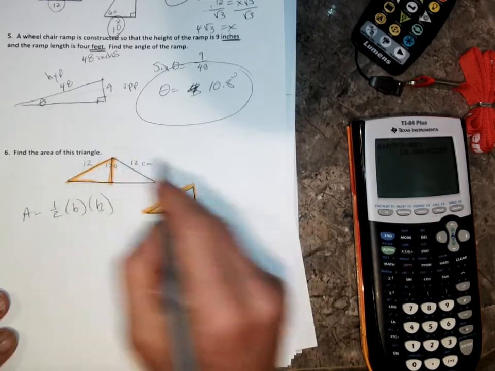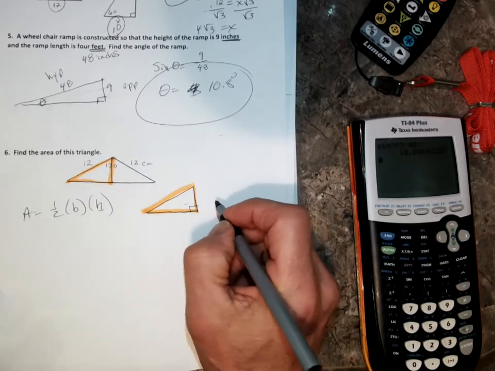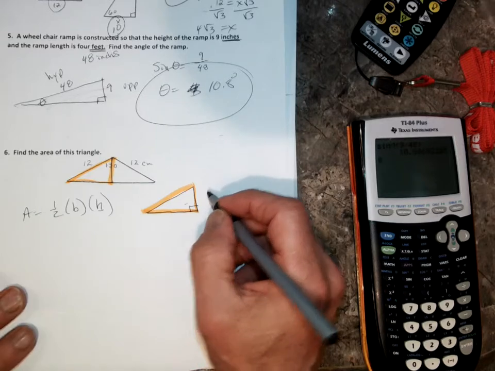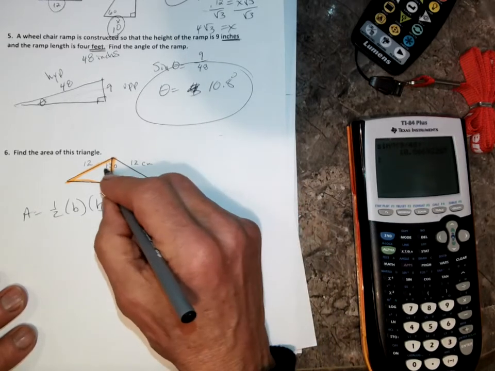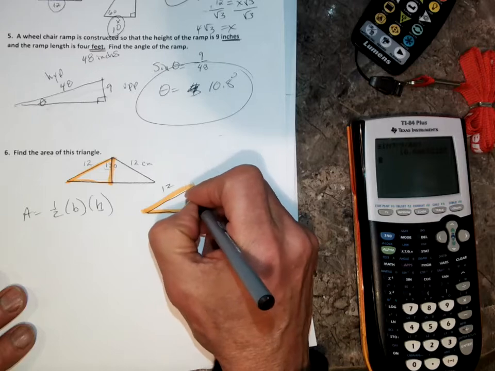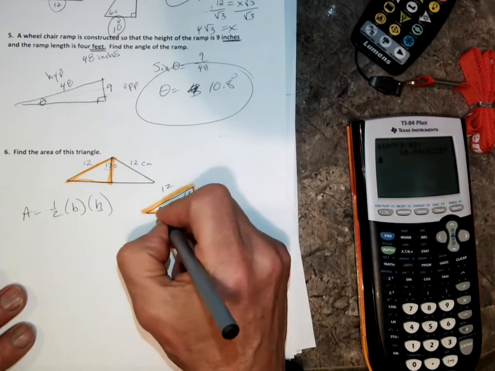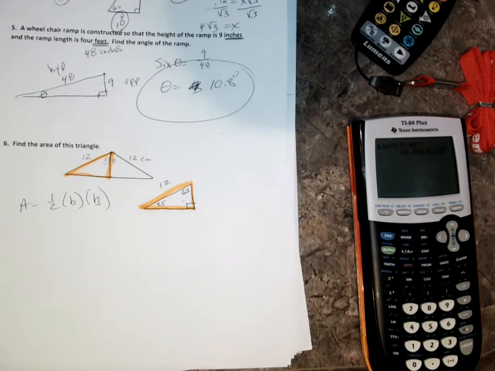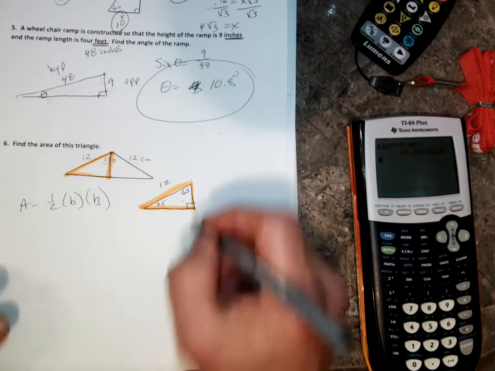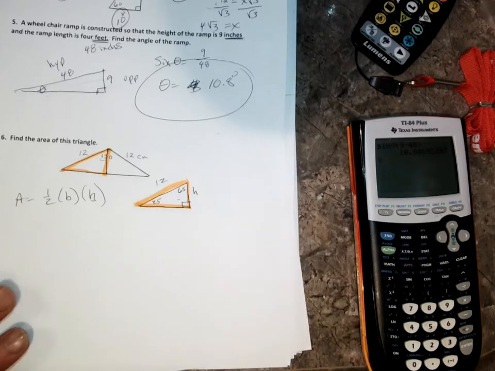Since it's a nice isosceles, that is 90. And what I need to do is, half of 135 is 65 degrees, which makes this 25 degrees, because I add up to 90. Now, I need to know the base and the height. Well, let's find the height first.